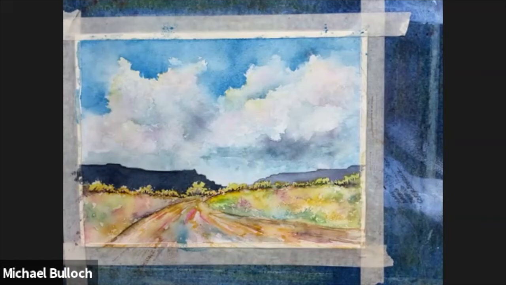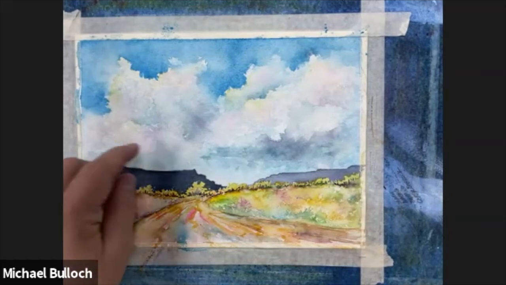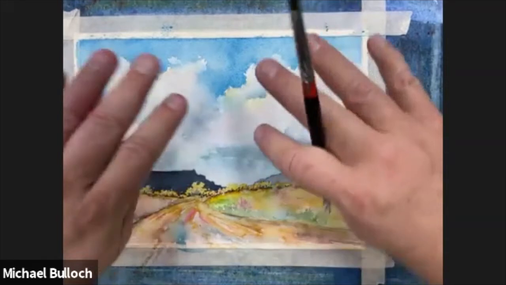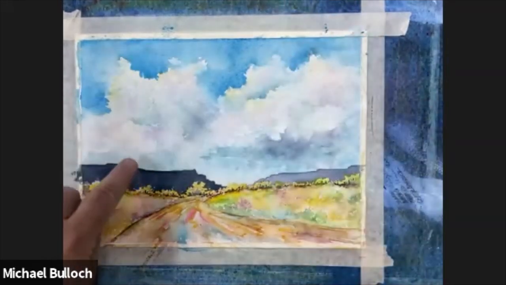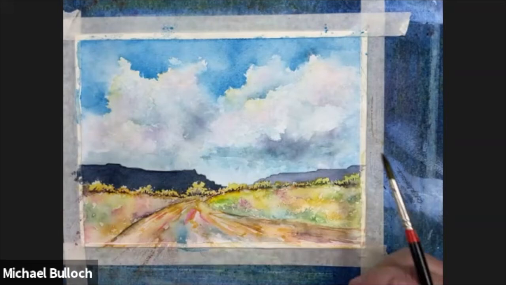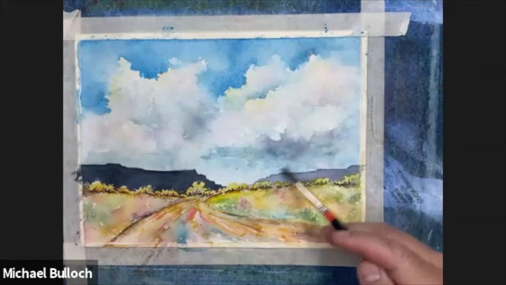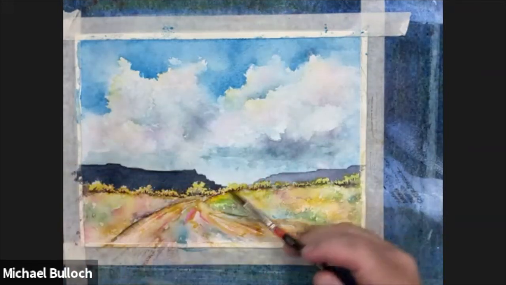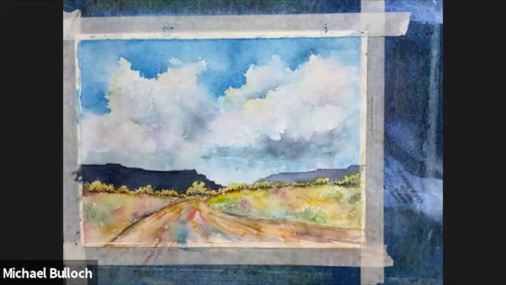So I also want to pull these clouds forward a little bit more, so I don't want them to feel like they're way back in there. I sort of started doing a little rain right there. It's not really that clear, but I just know it's going in that direction, so I need to do the same over here.